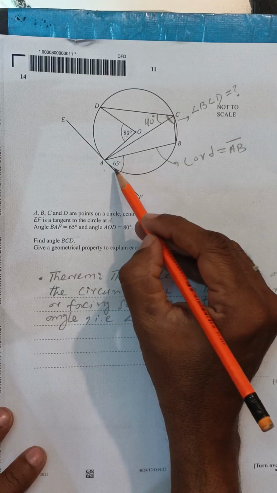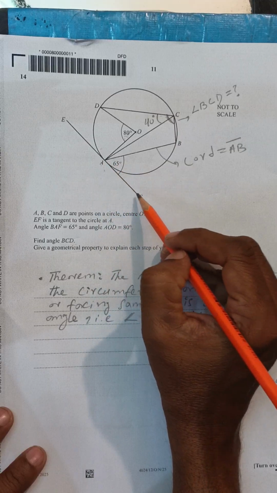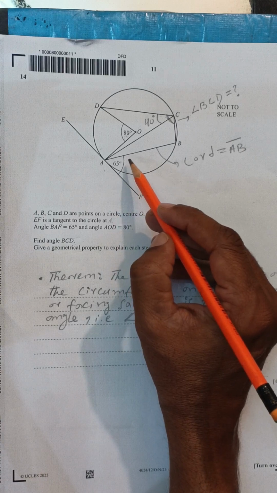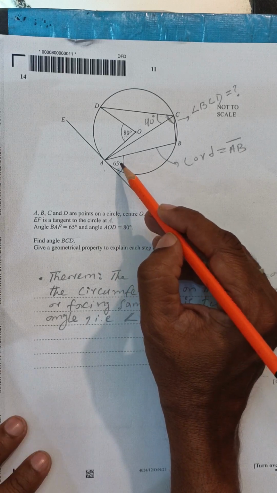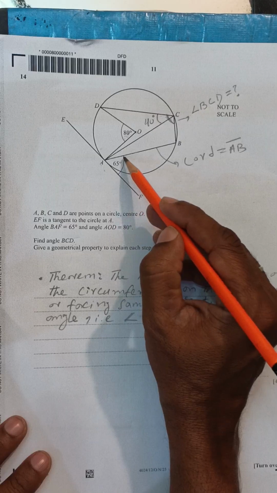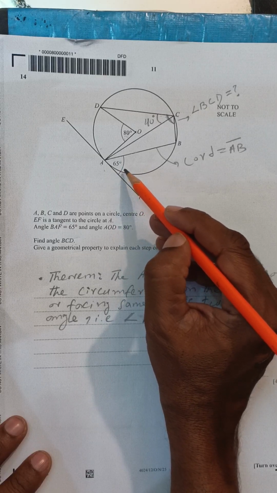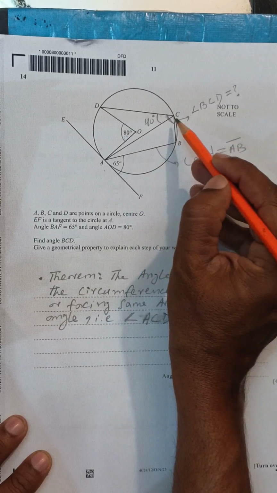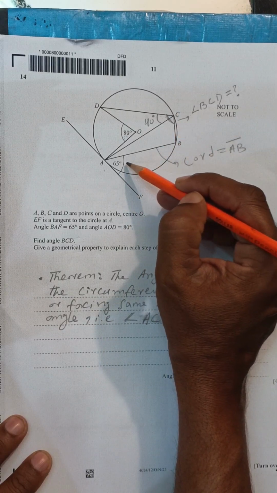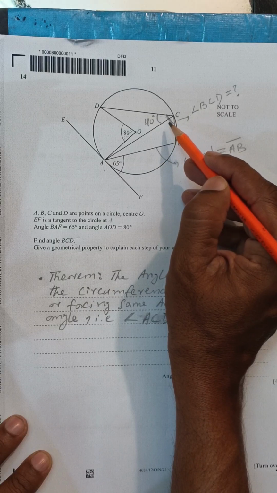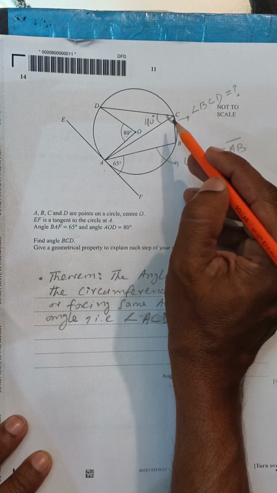Now another important theorem: AB is a chord, and the chord makes an angle of 65 degrees with the tangent at point A. There is the property that the angle between the tangent and the chord is equal to the angle in the alternate segment.